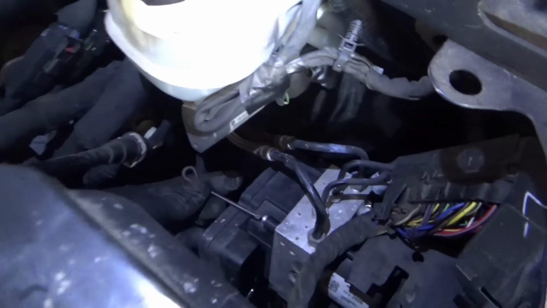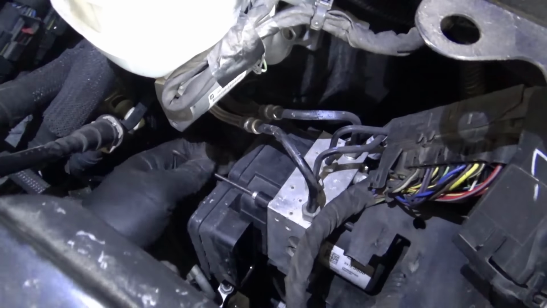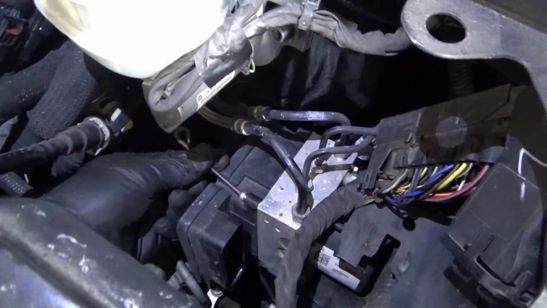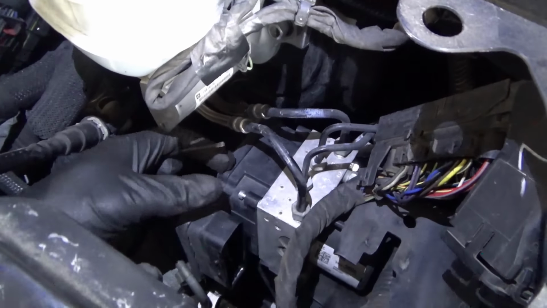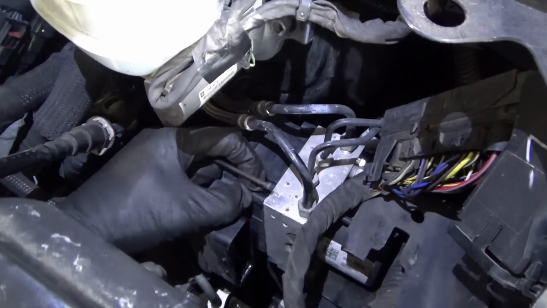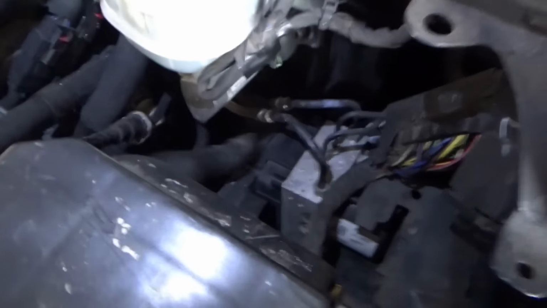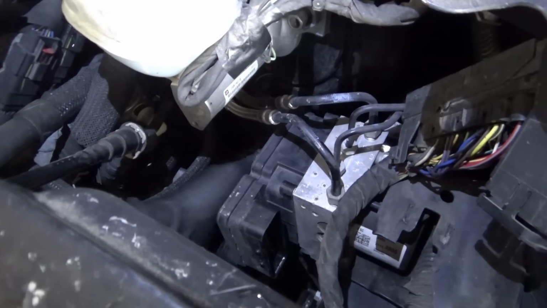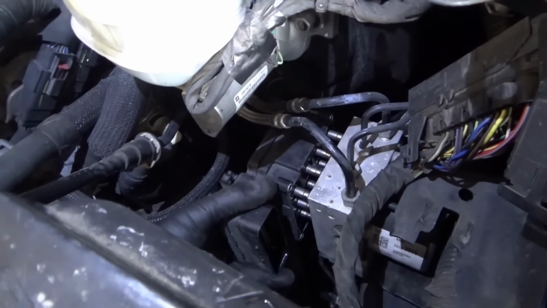Alright, so let's remove the original EBCM. I'm just using a little Torx wrench from a set. I took it out of the set, so you just need the real skinny piece to get to these tiny screws. But at least they're not corroded, they're not rusted in. Comes right out. And then this sucker should go. Slide right off.